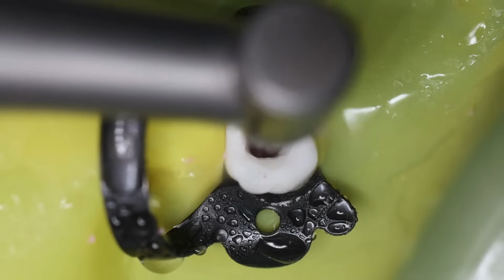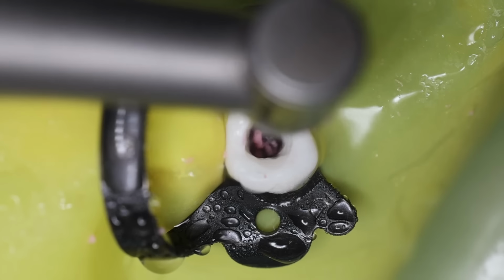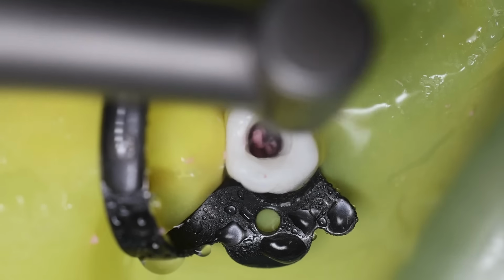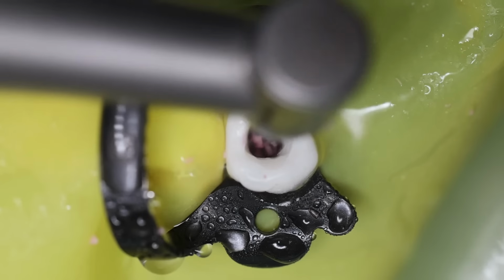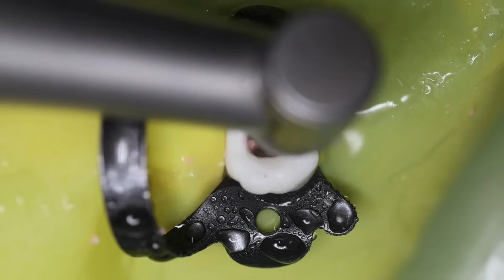We are going very slowly so that we don't harm the radicular pulp. In any case, we are not going into the orifices of the root canals.